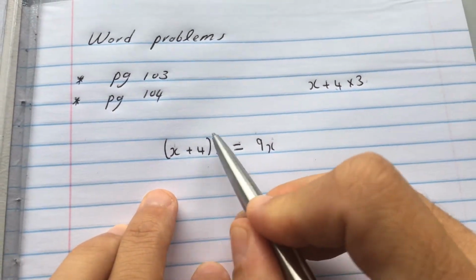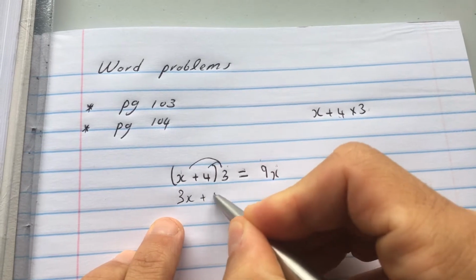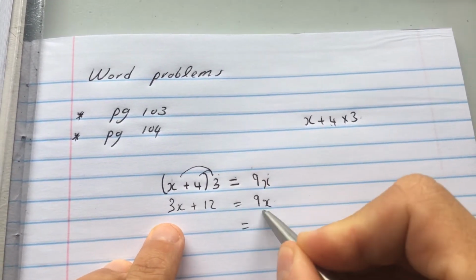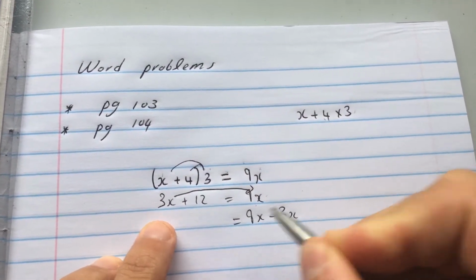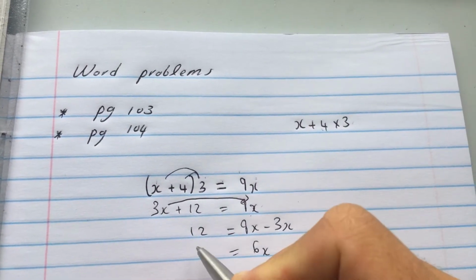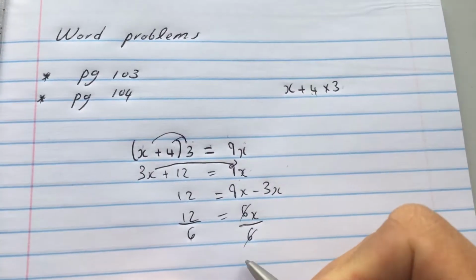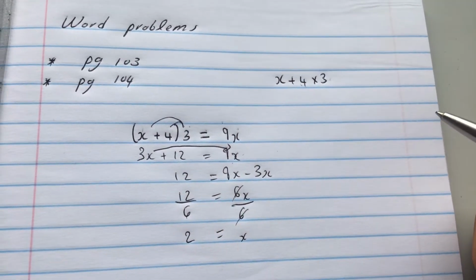What do I have to do over here? I have to distribute it, eh? Don't you know how to distribute? 3x plus 12 equals 9x. Take the 3x over because the 9x is bigger. So I'll take the 3x that side. So it'll be 9x minus 3x equals 12. What's 9 minus 3? Gives me 6x. 12 divided by 6, divide by 6. Cancels, cancels. X is equal to 2. So the number is 2. And you can work it out. It works out.